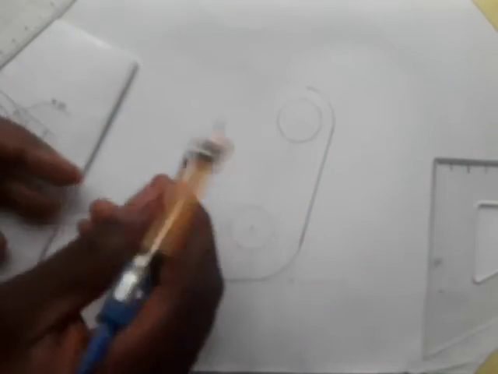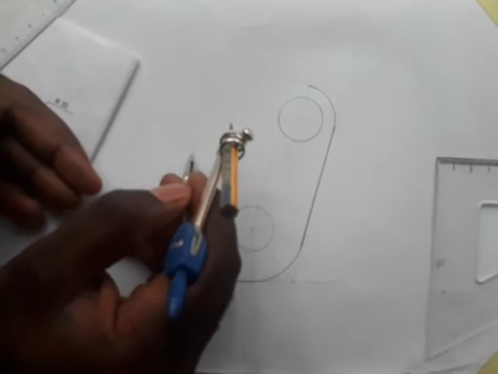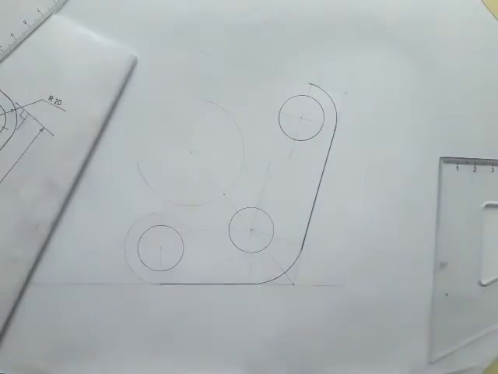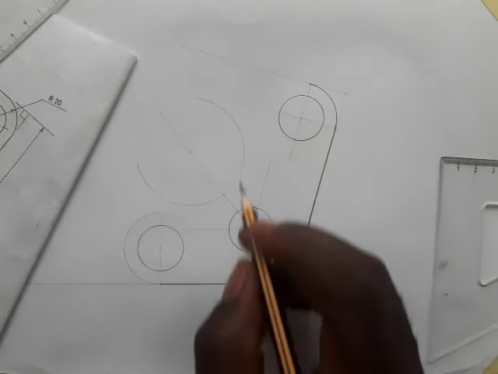So at this point you needle here and draw an arc. Just draw an arc for now. All right, we're going to make it thick later. Draw an arc for now and leave it. Okay, we're almost done.